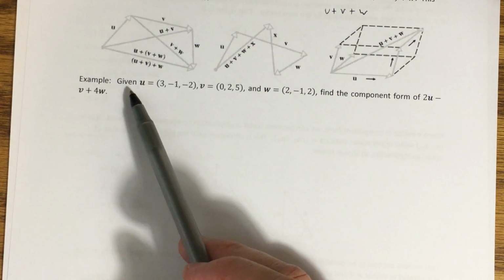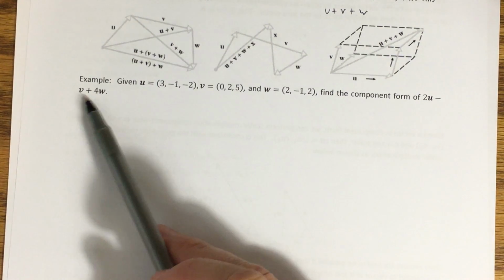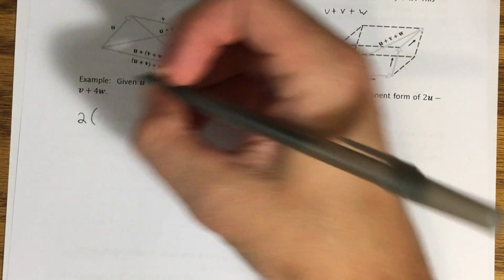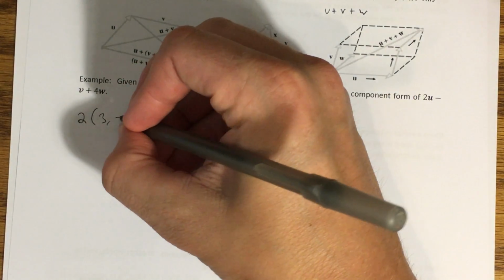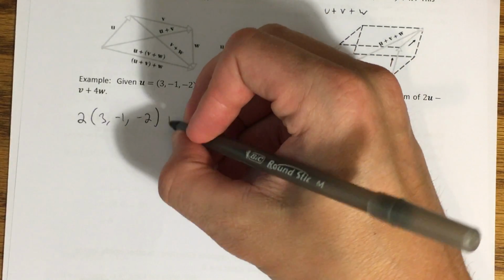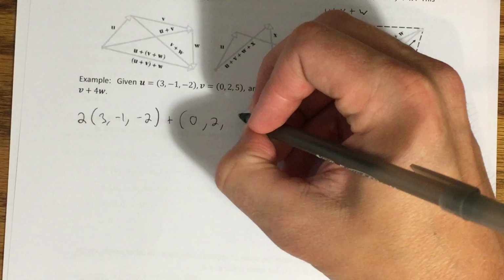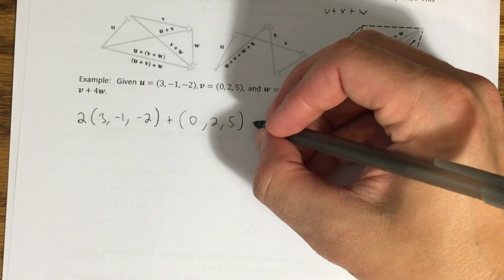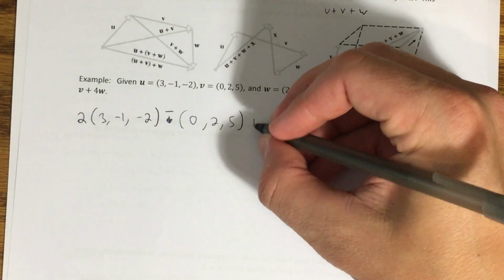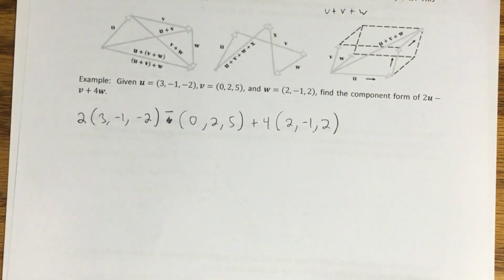So I'd like to take these three vectors and evaluate 2u minus v plus 4w. So I'm going to start by writing them in component form. 2u looks like 2 times this vector. Okay, plus v, so plus v was 0, 2, 5. And plus, oh, I'm sorry, it was minus v. Let me change that to a minus v. Plus 4w, 2, negative 1, 2. Okay?